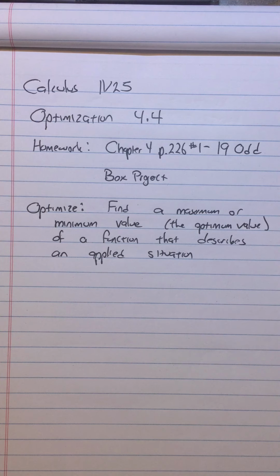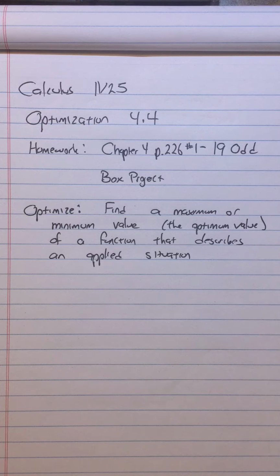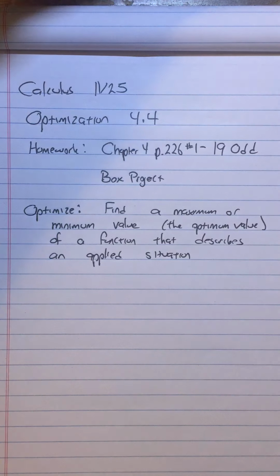Today, section 4.4, optimization. This is one of the main sections in the first part of calculus where we're doing derivatives, and it's one of the most powerful things that derivatives were designed to do, which is to find optimum values. So optimum just means best.